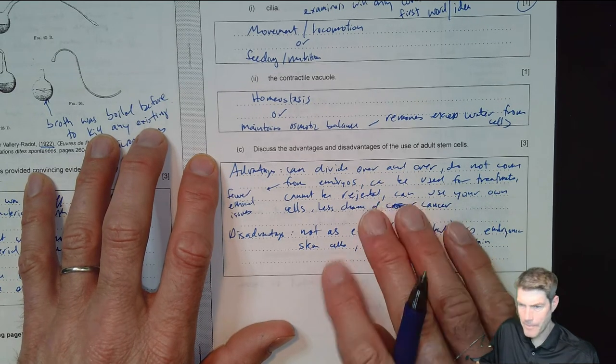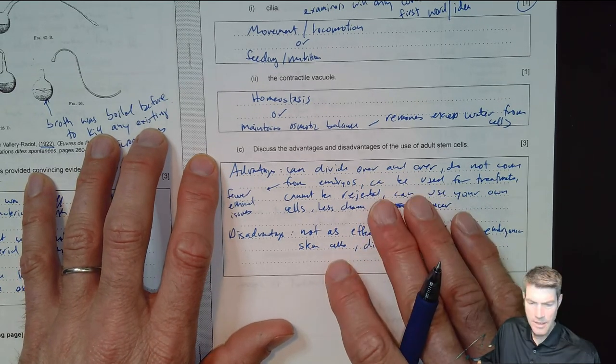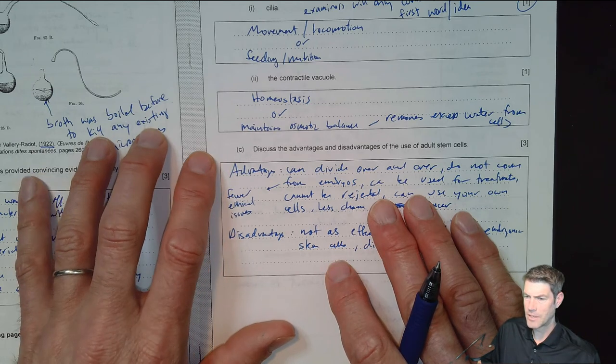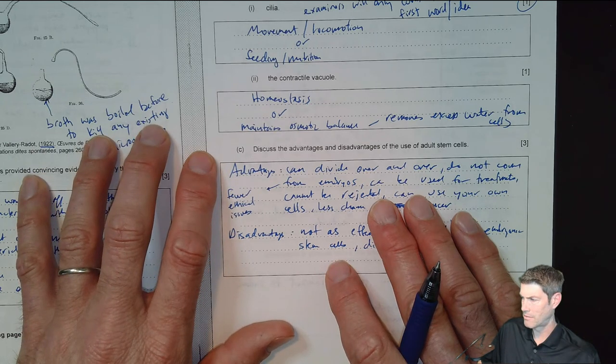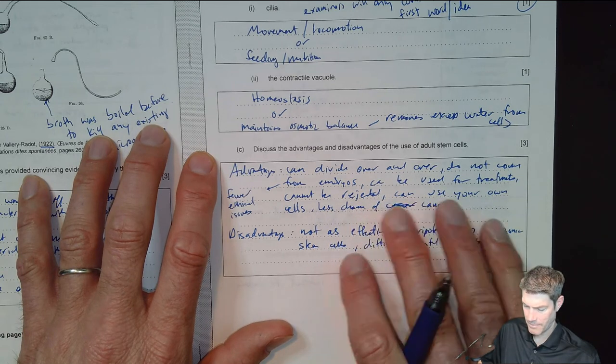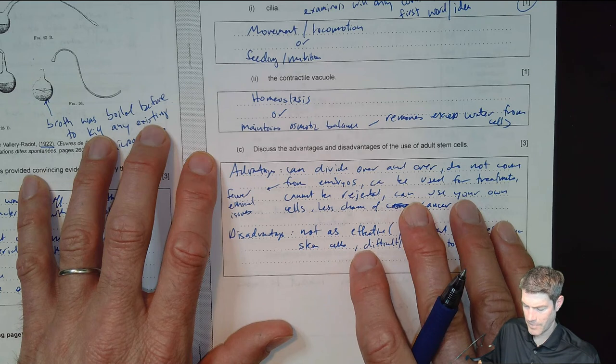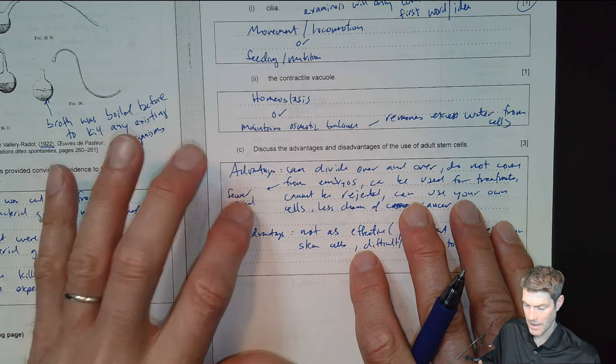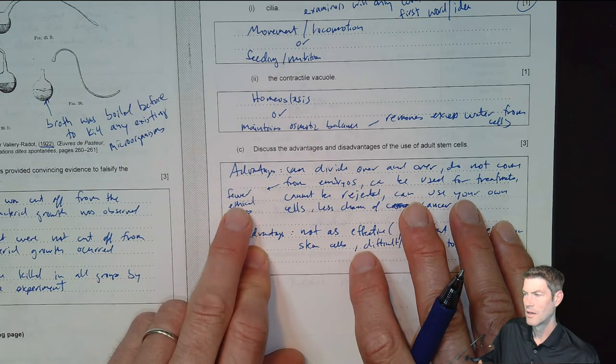And there have been some really scary, mysterious cases of cancer being started by the use of stem cells from one person to another. So reducing that chance of getting cancer is important. And there's fewer ethical issues.